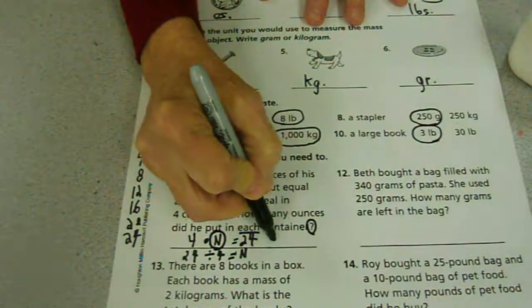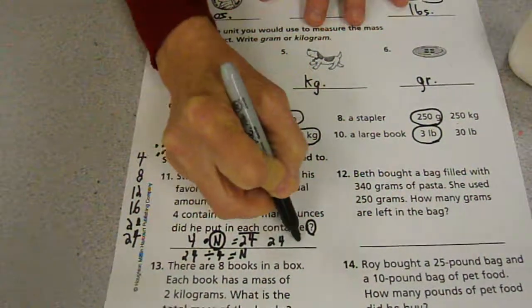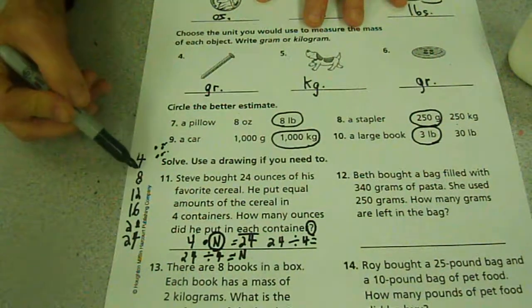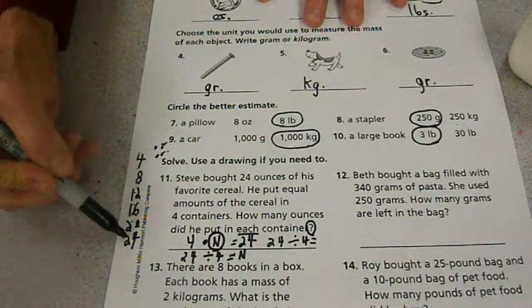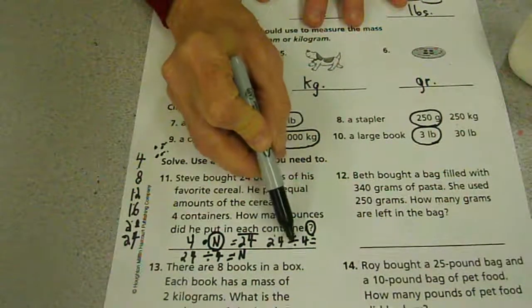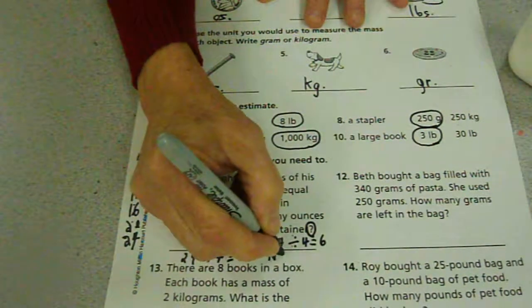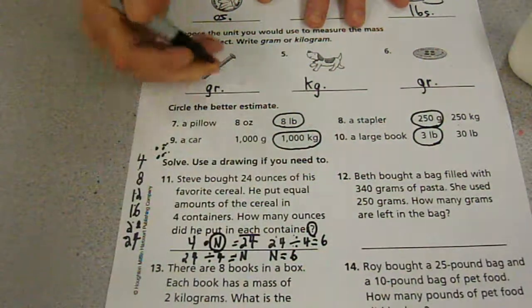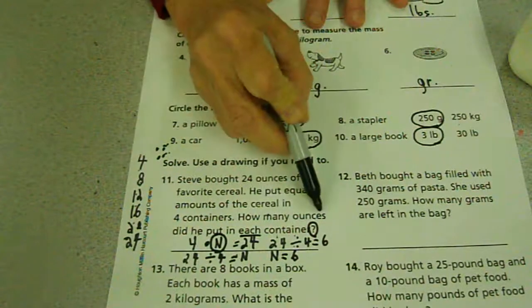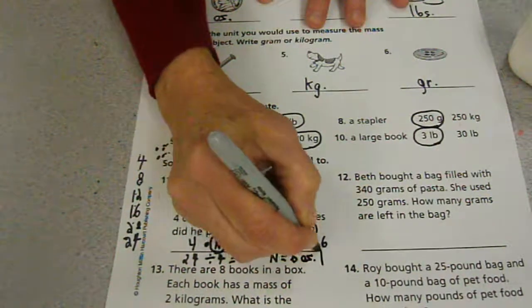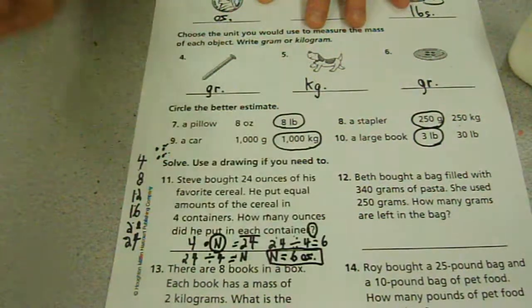So how many 4s did it take me to count to 24? 1, 2, 3, 4, 5, 6. So 24 divided by 4, I solve it, equals 6. N equals 6. I'm going to go back. How many ounces? And I box my answer.